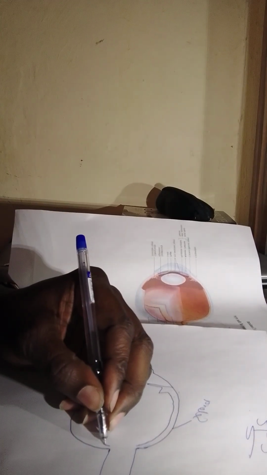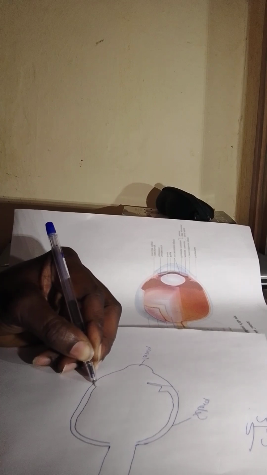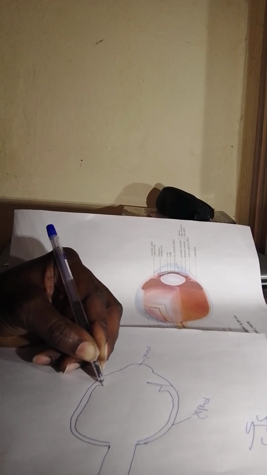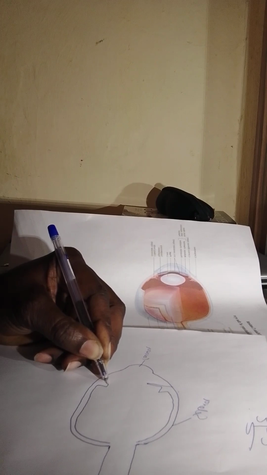It also goes in here. This is the second layer. Then it widens out a bit here.